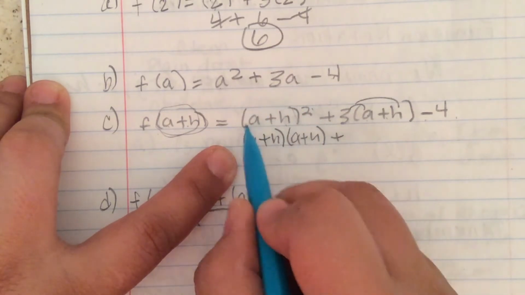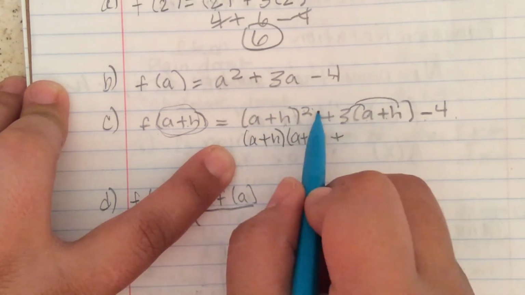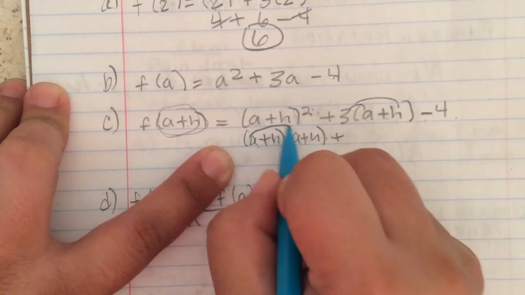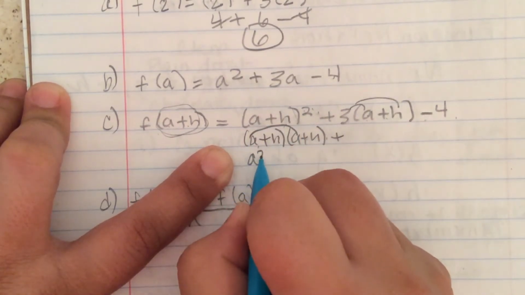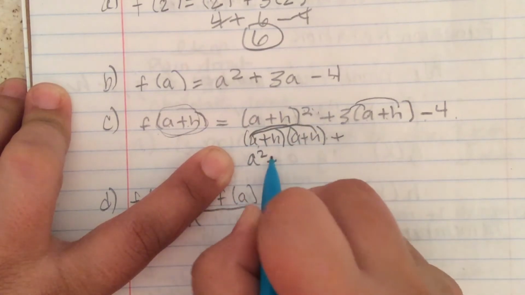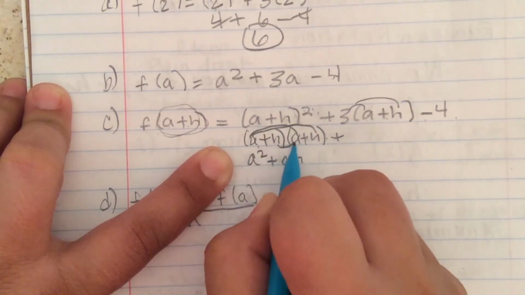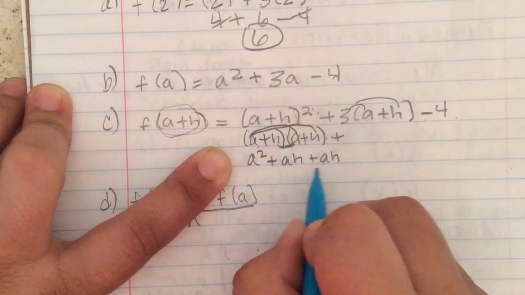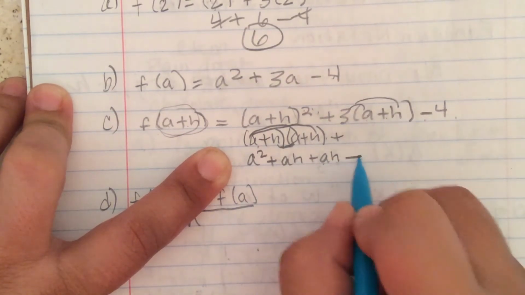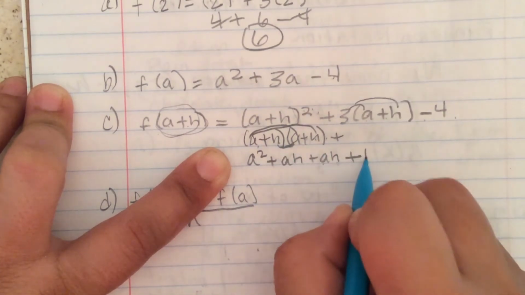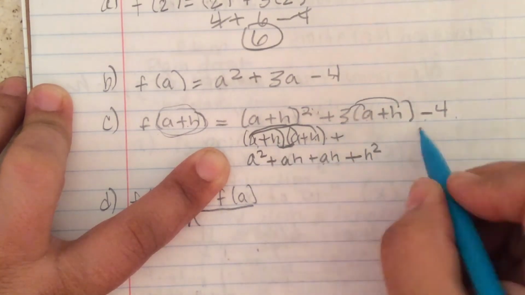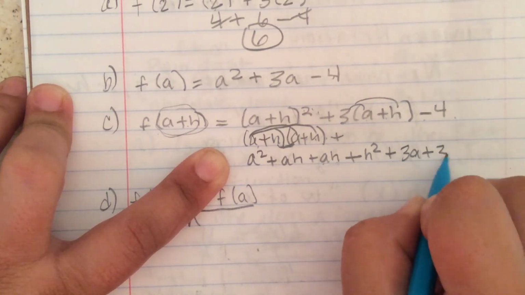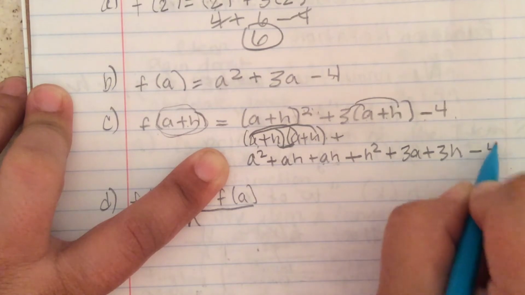So this is where kids get mixed up because they just think it's a squared plus h squared. No, this means a plus h times a plus h, and you have to use FOIL. So you're going to multiply those two: a times a is a squared, a times h is ah. Remember alphabetical order? A goes first and then the h. And then h times h is h squared. Then we're going to distribute the 3. That's going to be 3a plus 3h and then minus 4.